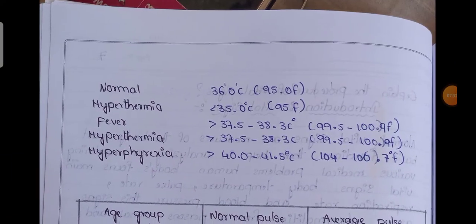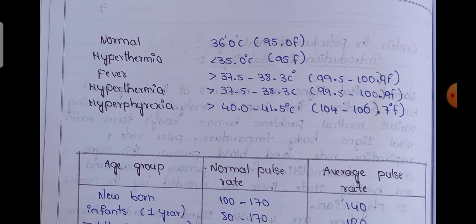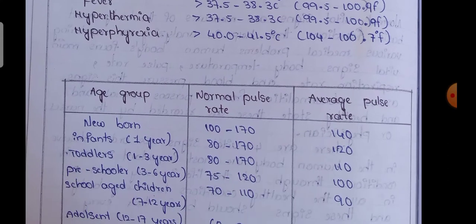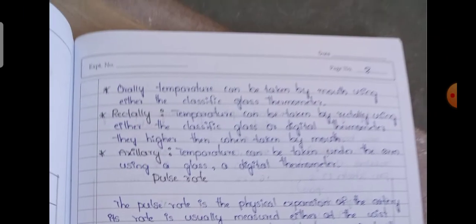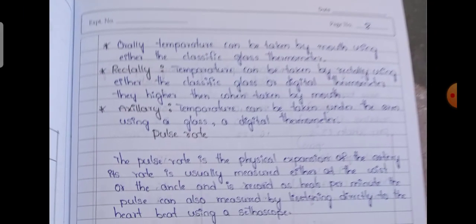So next, coming to the normal readings according to age group, the normal pulse rate, average pulse rate. So next, sites of temperature checking: rectal, oral, axilla, groin.